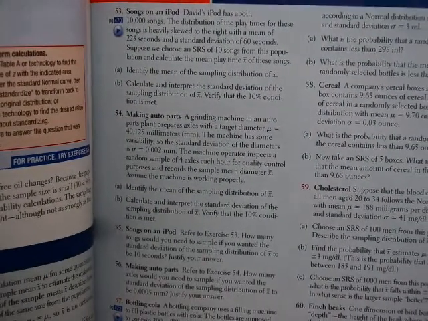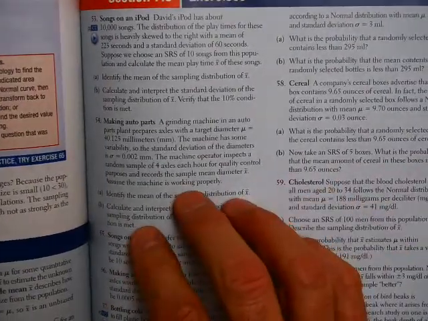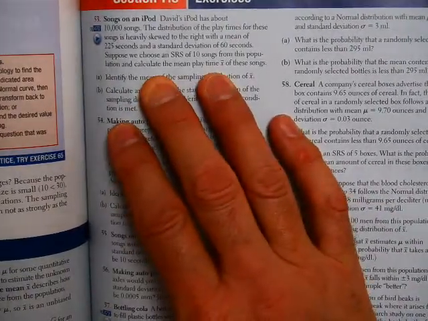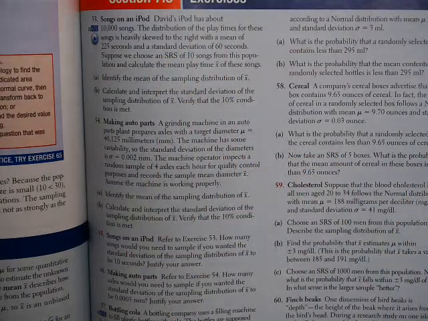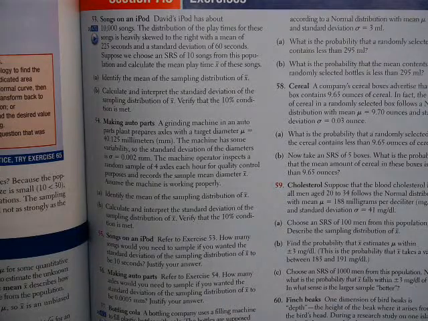Yeah, let's have a look at one of the problems. I think I did a problem in the book, but I didn't attach it to this. Let's see. I think we're looking at page 479. Yeah, let's look at songs on the iPod. This problem says that David's iPod has about 10,000 songs.